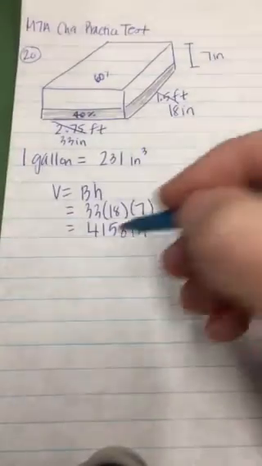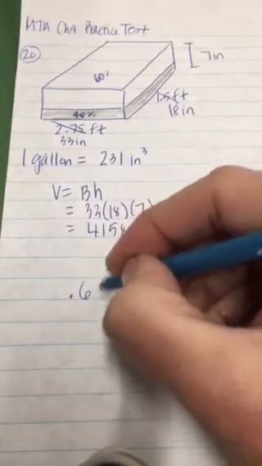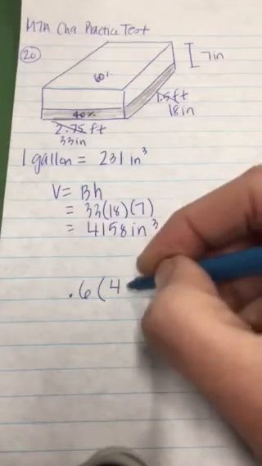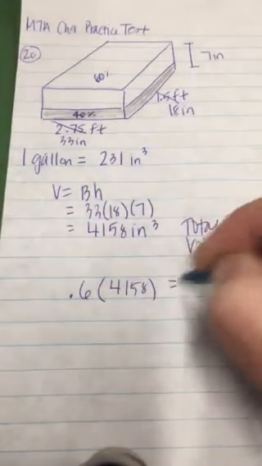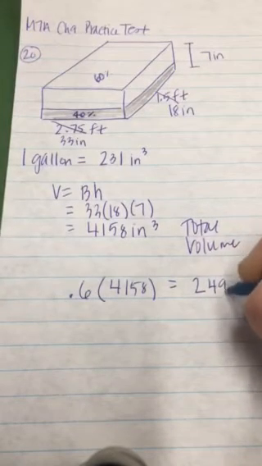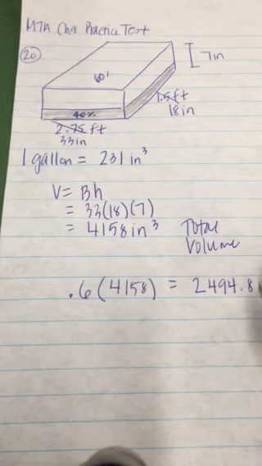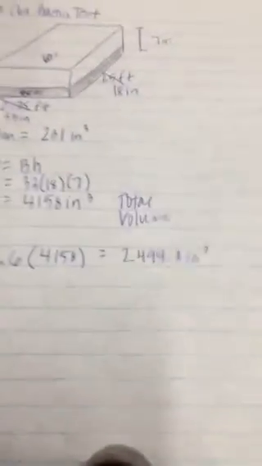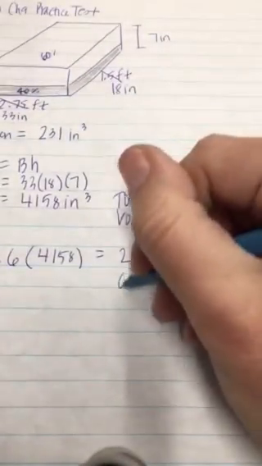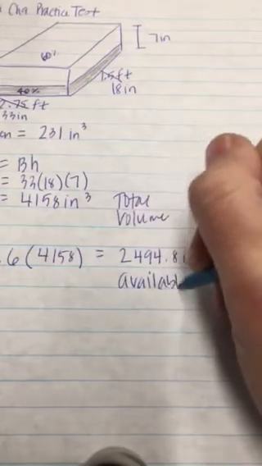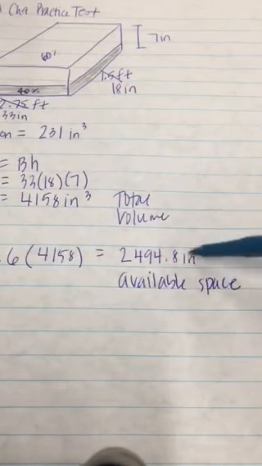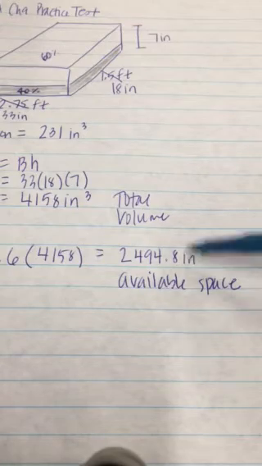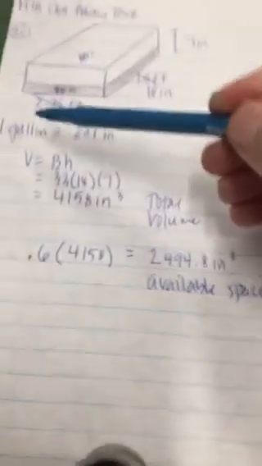So what I'm going to do is find the amount available. So I want to find 60% of the total tank, 4,158, and I get 2,494.8 inches cubed. So this is what I have, this is the available space. So I have the available space in cubic inches, but gas is measured in gallons.